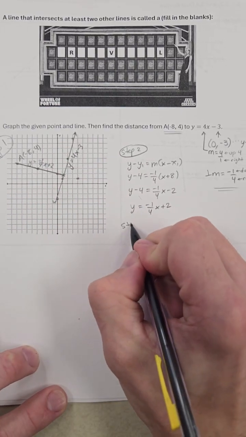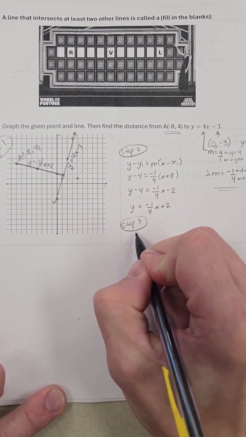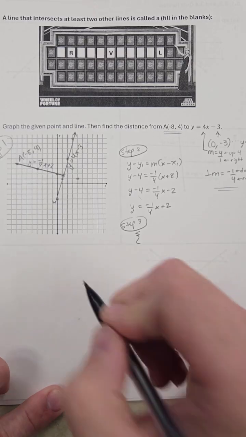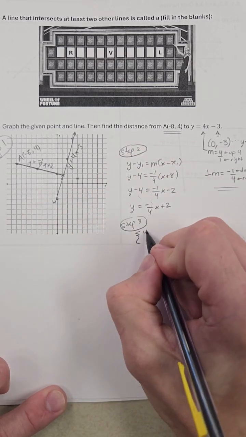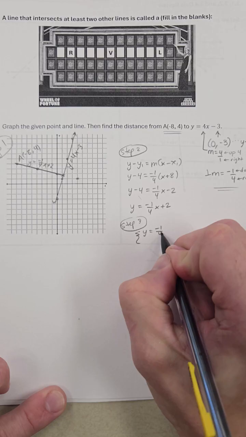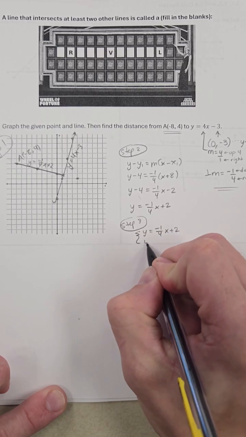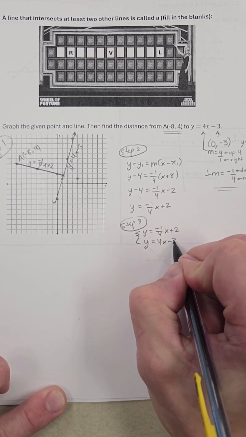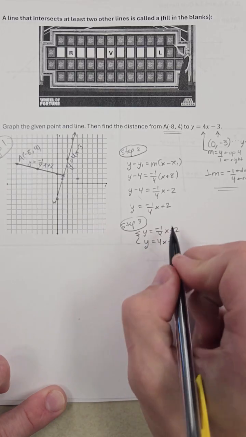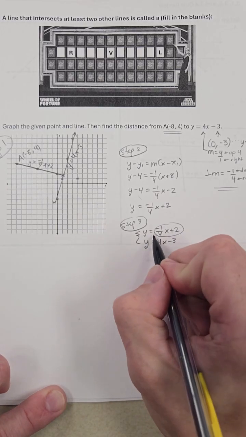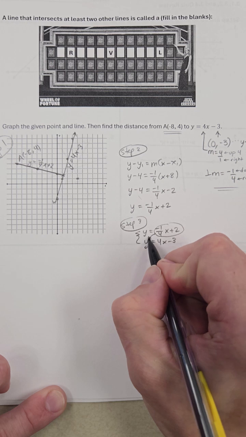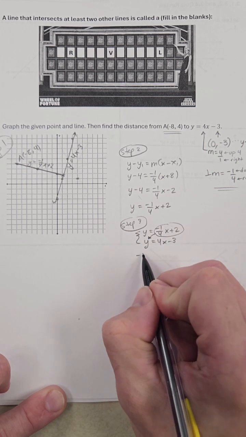So we set up and solve for step 3. We set up and solve a system of equations where the solution is the intersection. So I have my first equation here I just found, and the given equation y equals 4x minus 3. Because they're both equivalent to y, we can take this piece and substitute in for y. It's equivalent to y, you can replace y with it.